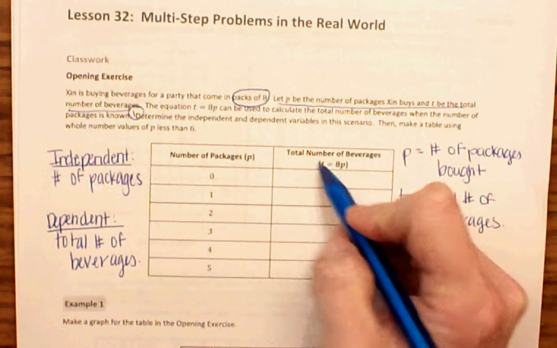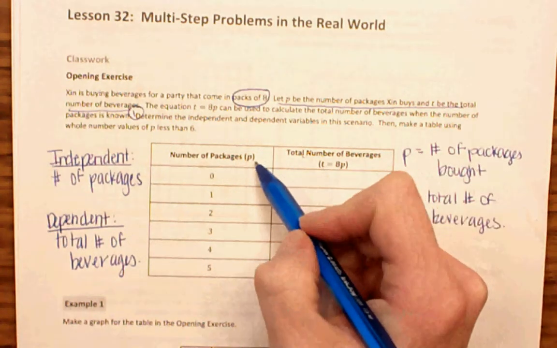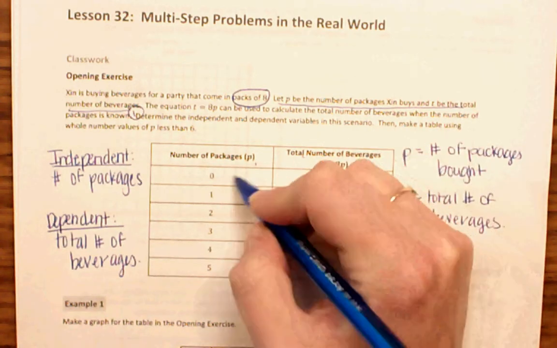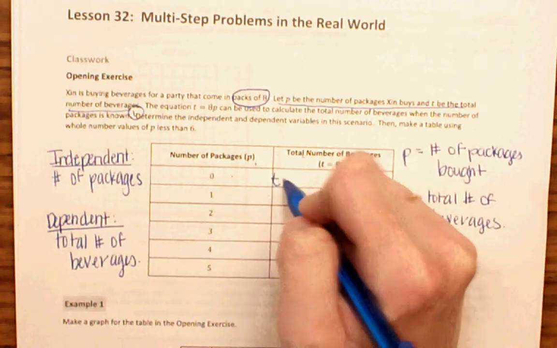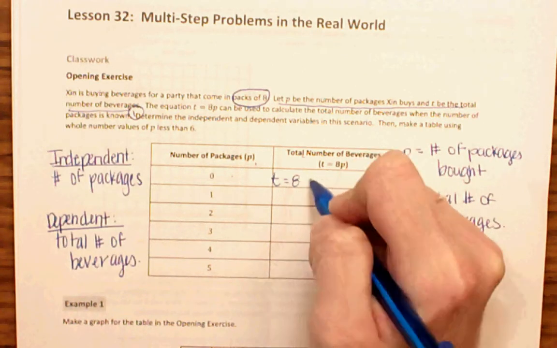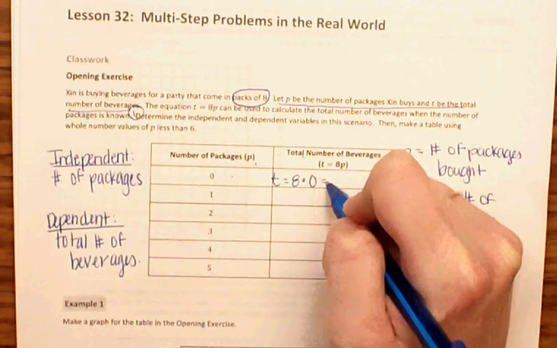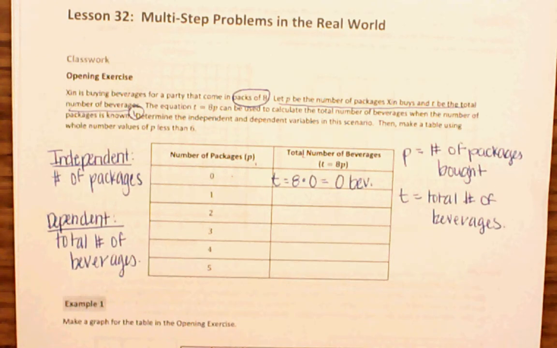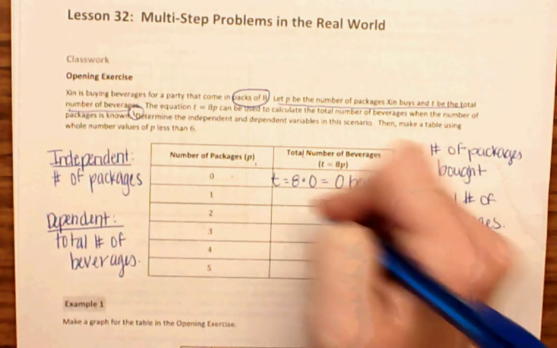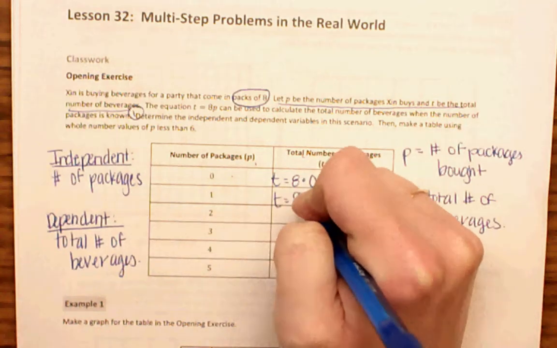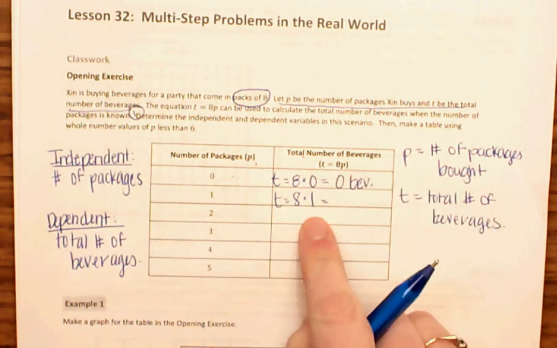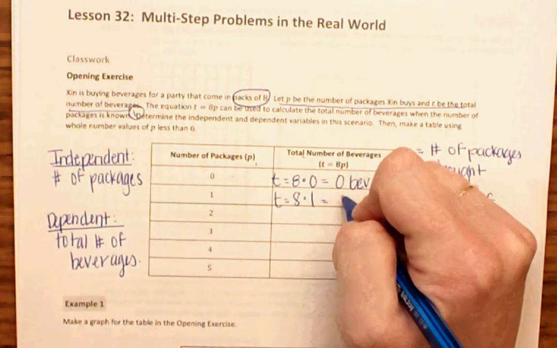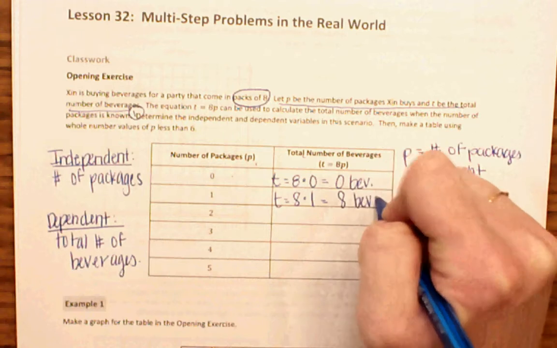Remember, T represents the total number of beverages and P represents the number of packages. So if I have 0 packages, T would equal 8 times 0, and I would get 0 beverages. Why? Because I don't have any packages yet with beverages in them. The next one would be T equals 8 times 1, 1 representing the 1 package I bought, 8 representing the 8 beverages in that package. So my total is 8 beverages.